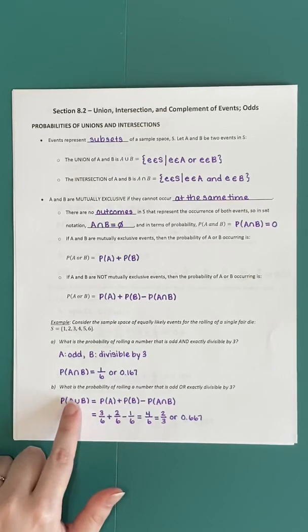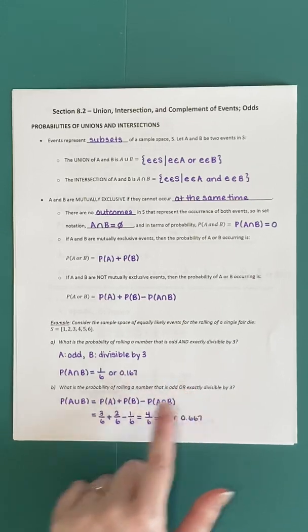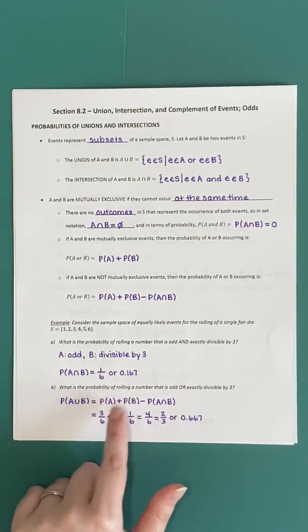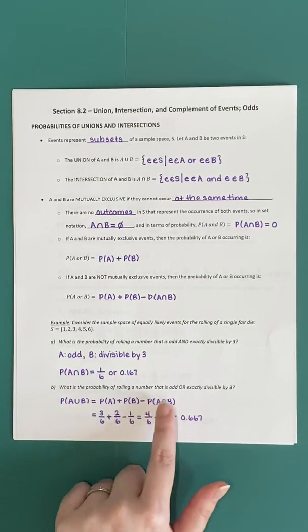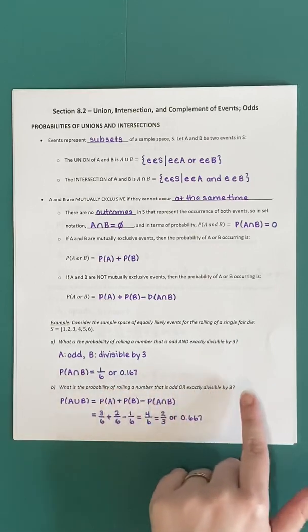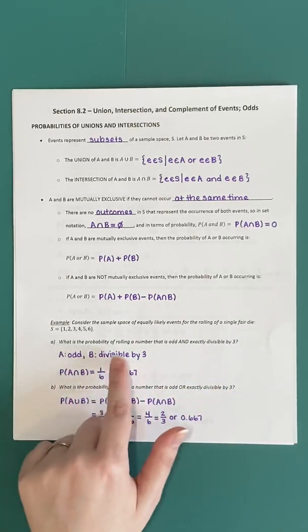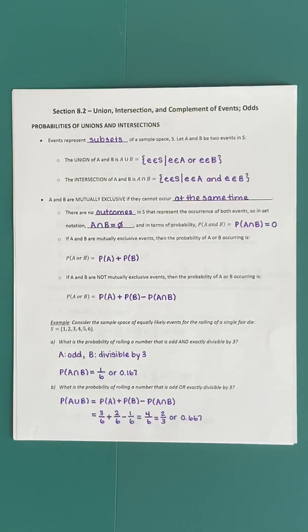So the probability of a union of one event or the other is going to be the probability of each event added together minus the probability that both occurred at the same time. Why do we have to deduct this number in this case? Well, think of these two events, rolling something that's odd and rolling something that's divisible by 3. Are those events mutually exclusive? In other words, if you roll an odd number, is it or is it not possible to roll something that's divisible by 3? If it's impossible to roll something that's both odd and divisible by 3, then we would say that these events are mutually exclusive.